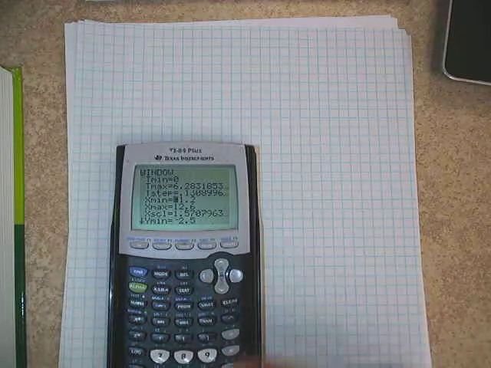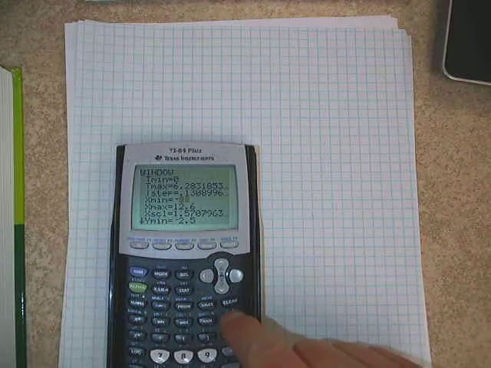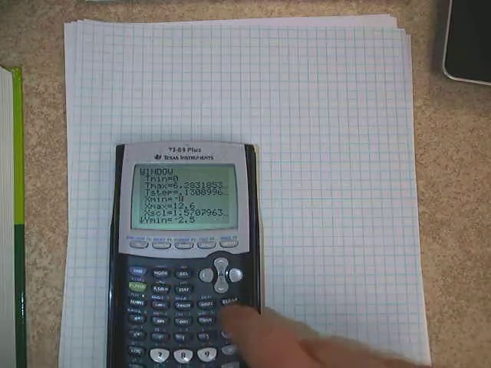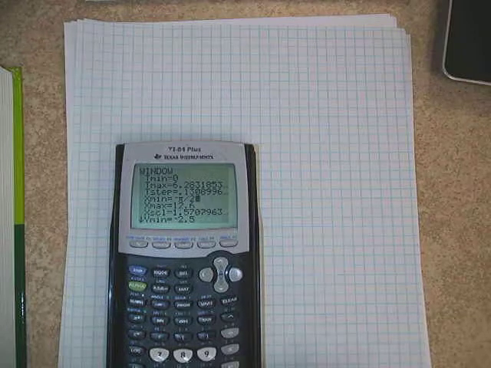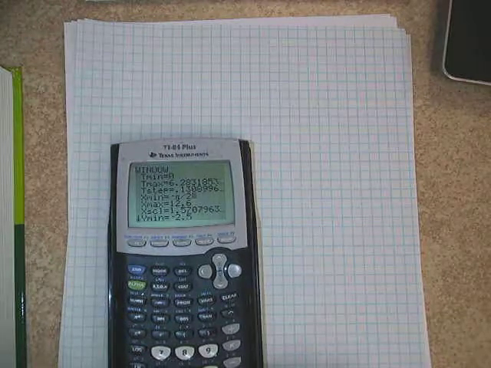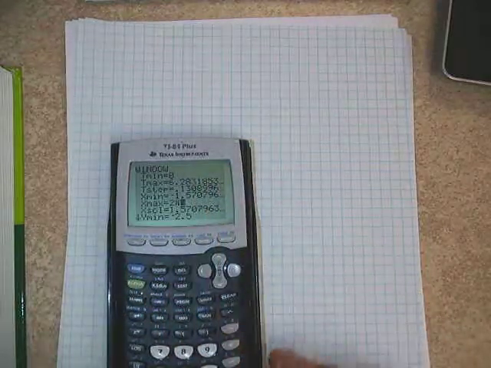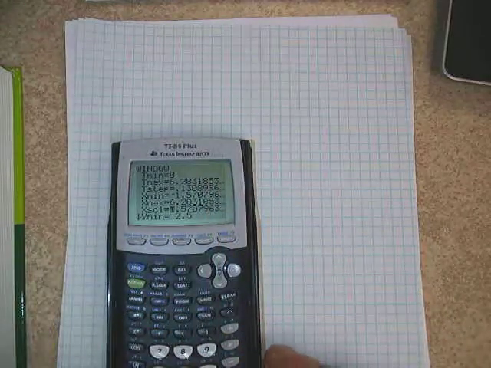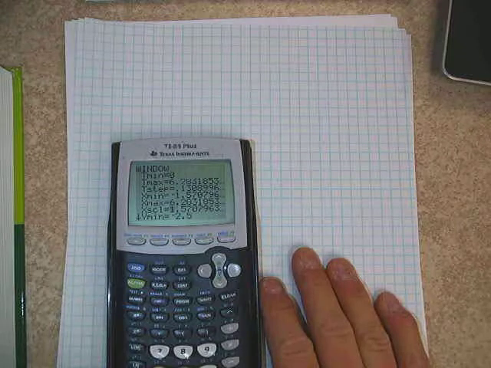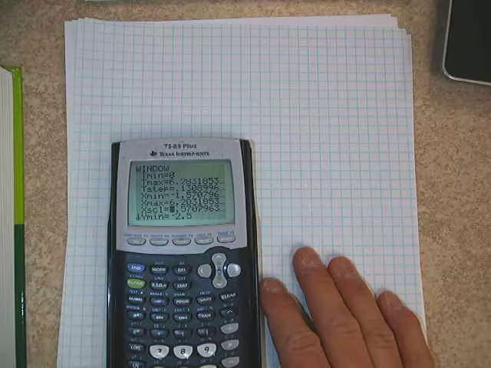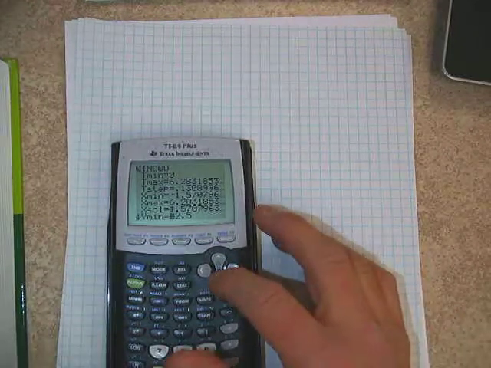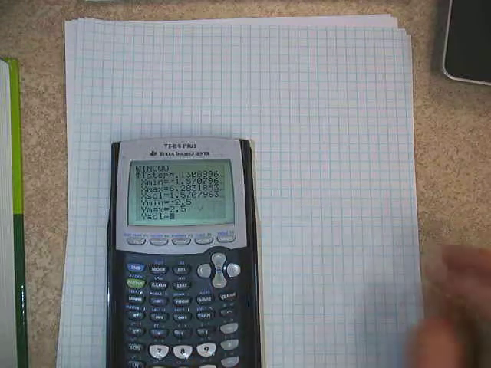And then x-wise, I'm going to put in negative pi over 2 for my x-min, just so I can see a little bit on the left-hand side. I'm going to put 2 pi on the right-hand side. My scale I have at pi over 2, you notice it's 1.57 again, that's pi over 2.